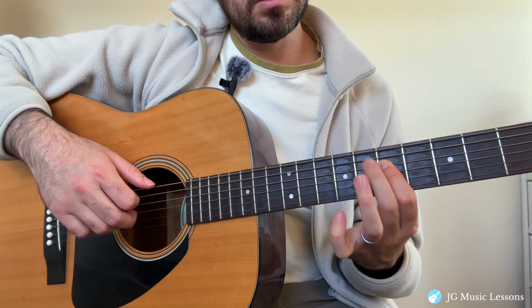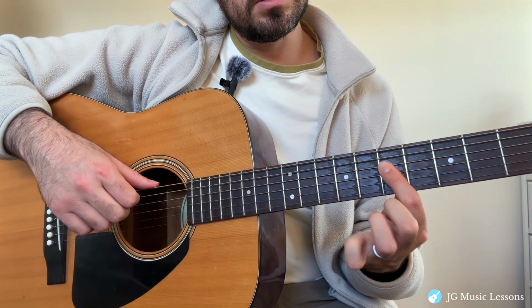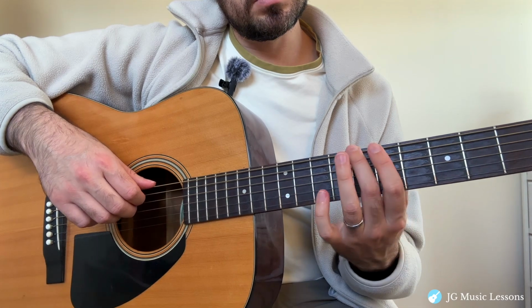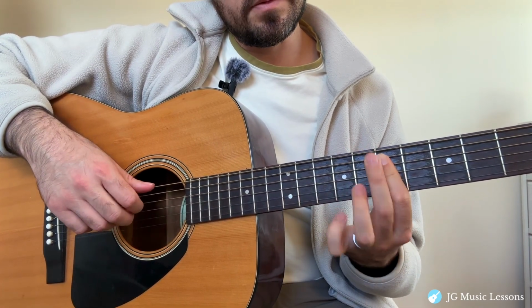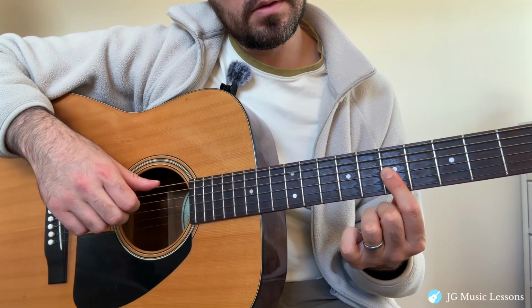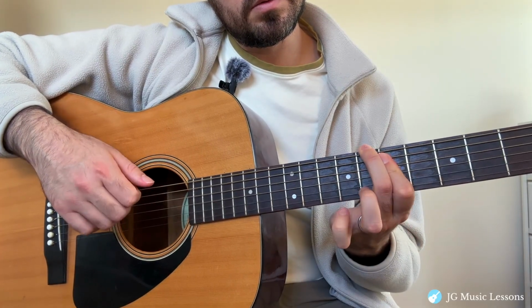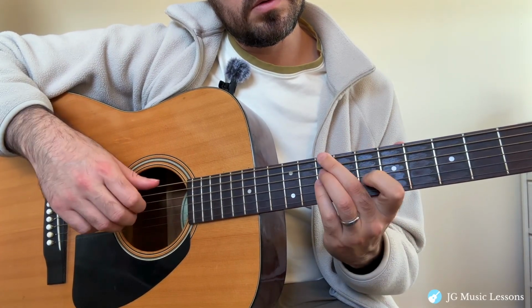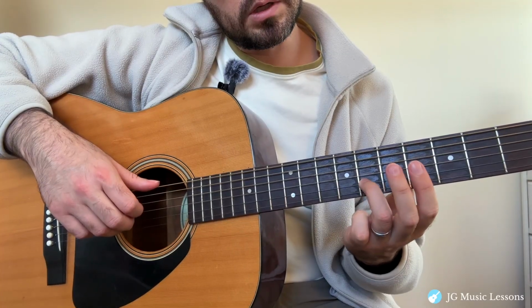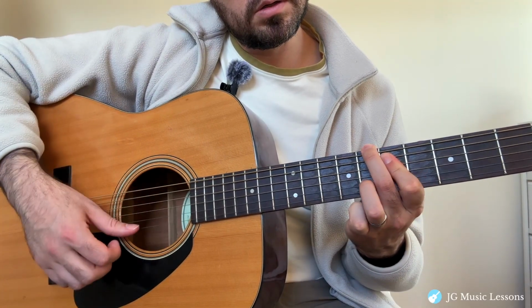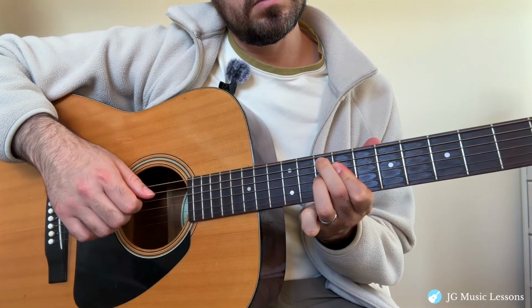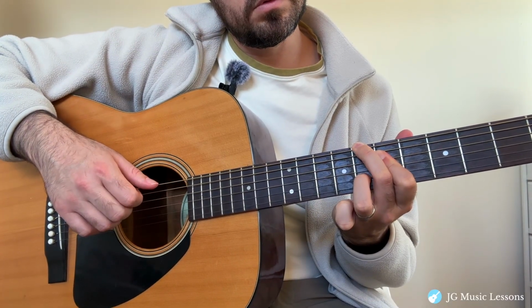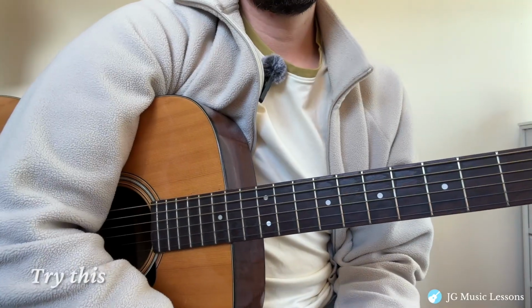C 6. We'll do root, 3rd, 6. And from there we have the 9th. We get this sound. And we can add the optional notes like the G here. So here's something you could try.